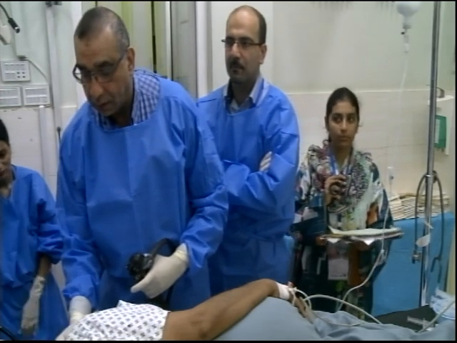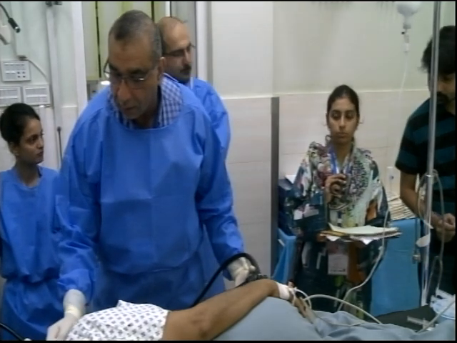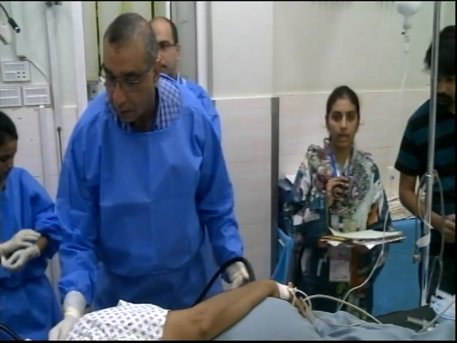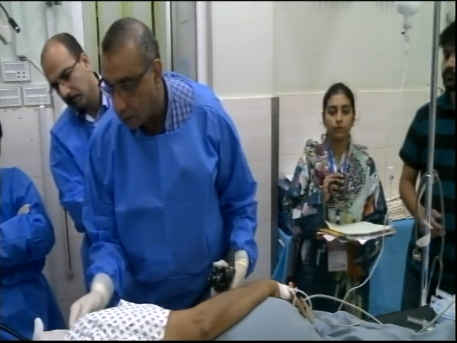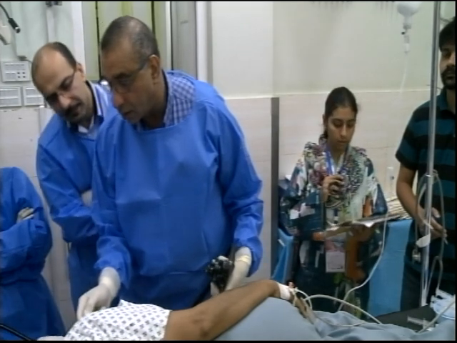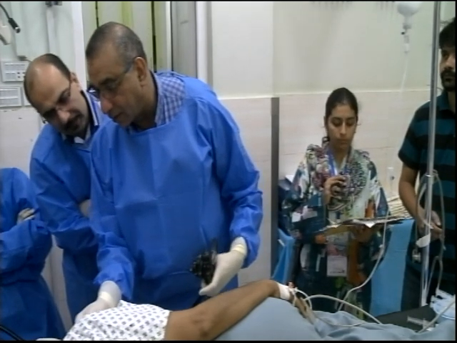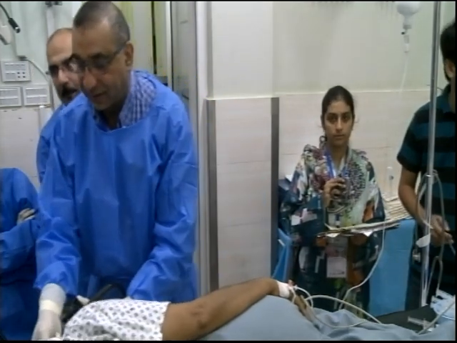The first case that we have for today is of a 48-year-old female who presented to us with a history of epigastric pain and weight loss for 1 year and obstructive jaundice, for which ERCP was done 2 months back. Her CT scan shows a lesion of 2.6 by 2.3 centimeters infiltrating the head of pancreas and uncinate process.